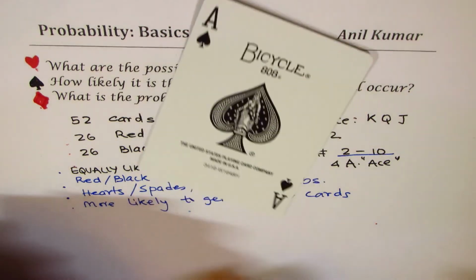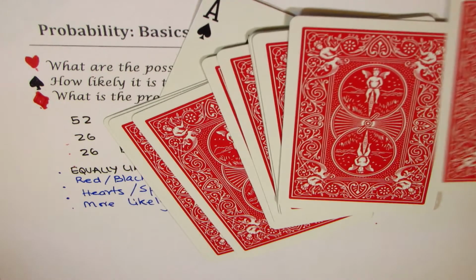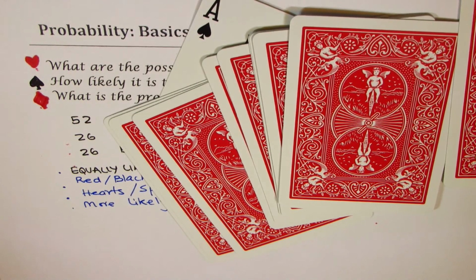But who knows, if I draw, I might get ace. So it's always a matter of chance. Do you see that? Probability is always a matter of chance. It may not be likely to happen, but it may happen. That's the beauty of this game. So probability, we are predicting the results. Results may be different. You get an idea, right? So I just randomly picked up a card and it was ace, which is not a likely event, but still it can happen. So that is very important to understand.